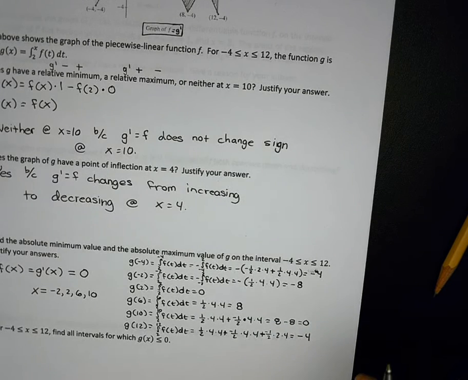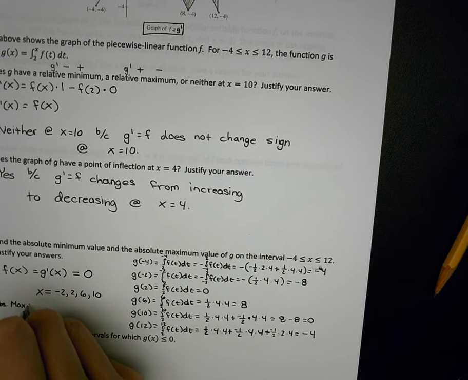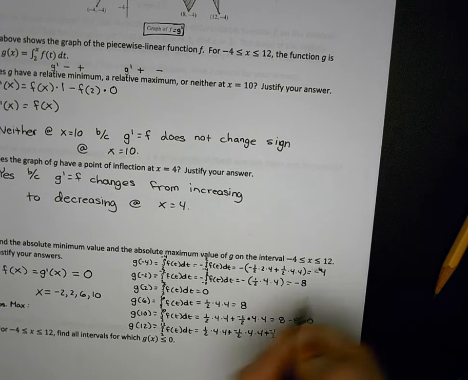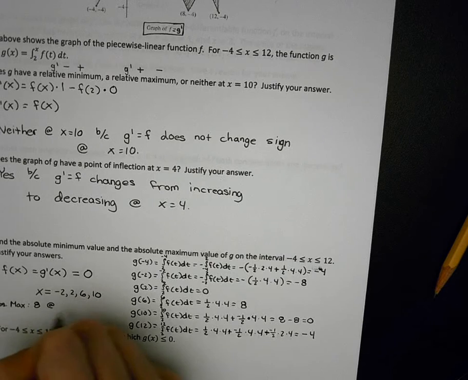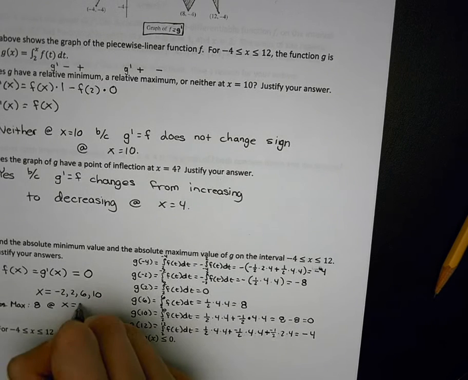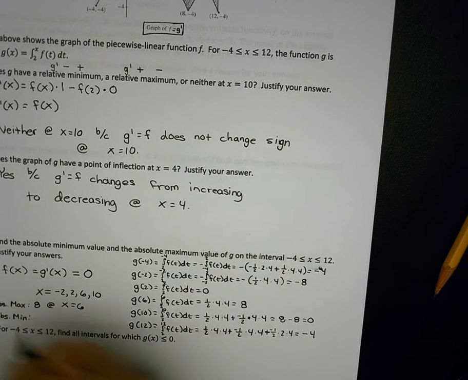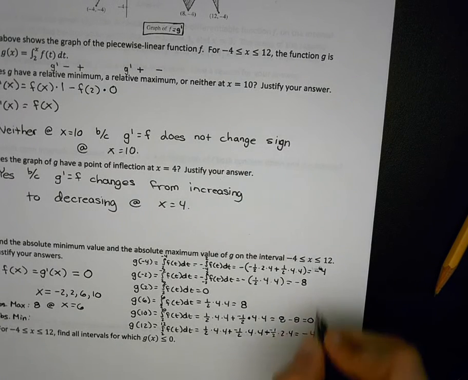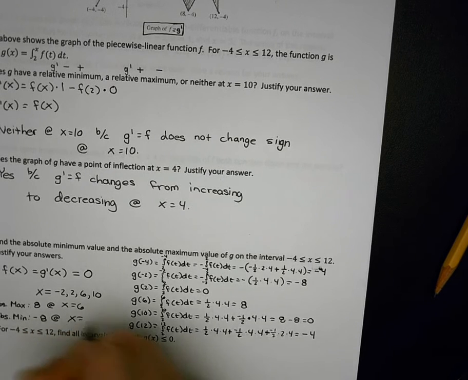And so my absolute max is among negative 4, negative 8, 0, 8, 0, and negative 4. My absolute max is 8 at x equals 6. And my absolute min is, let's see, negative 4, negative 8, 0, 8, 0, negative 4. Negative 8 would be my smallest, which occurs at x equals negative 2.